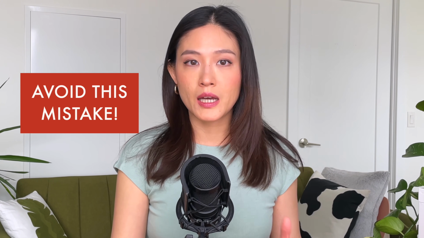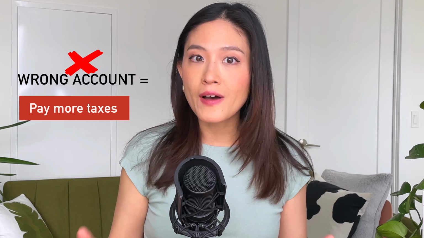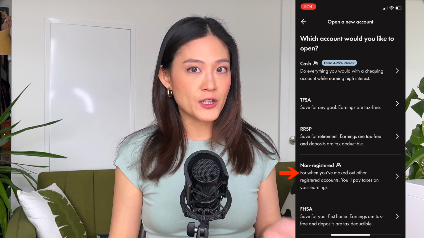Now, many new investors in Canada don't know this and make the mistake of investing in the wrong type of account. Which accounts you invest in can have a massive impact on your taxes and on how fast your money will grow. There are basically two categories of accounts that you can use to invest money in: registered and non-registered accounts. This one here is the non-registered account.